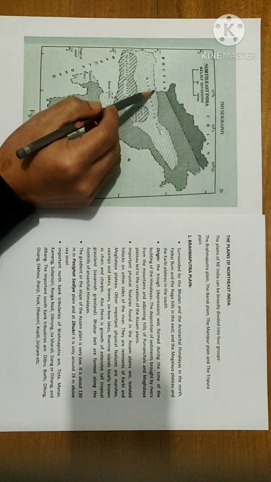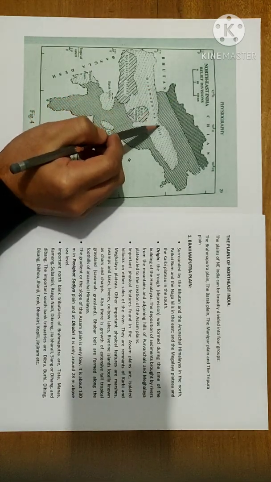And next, another important physical feature is that after the Bhabar belt we have the Tarai belt.